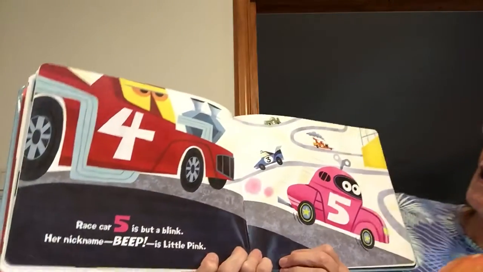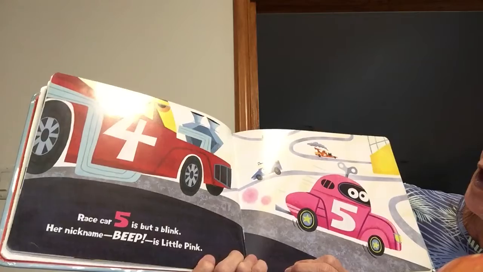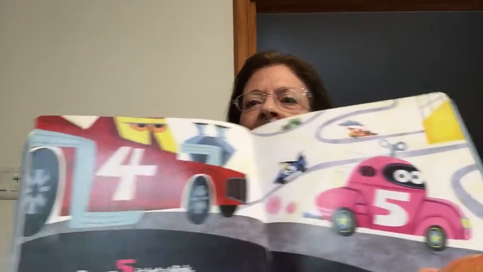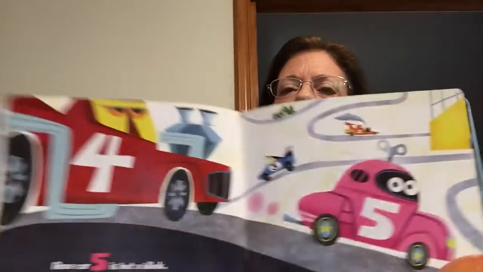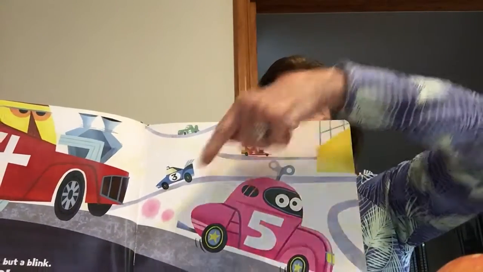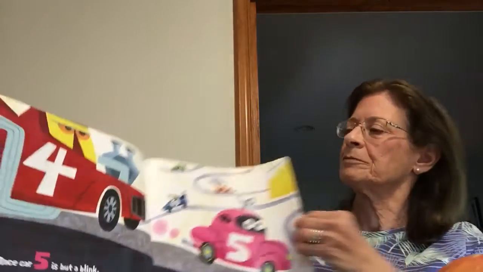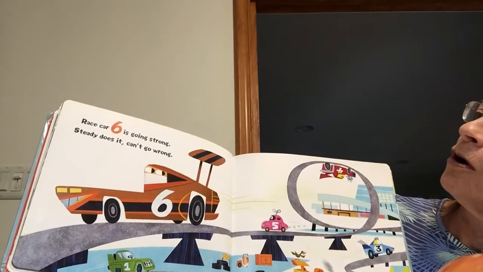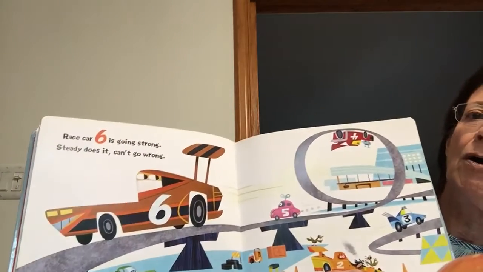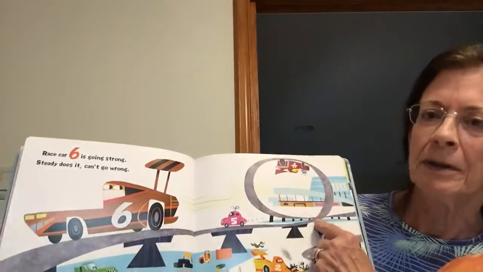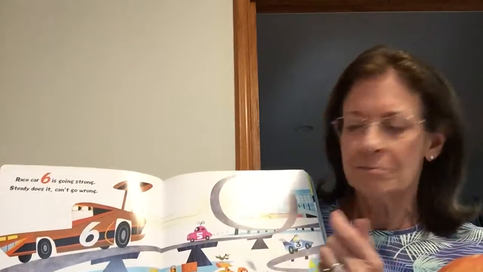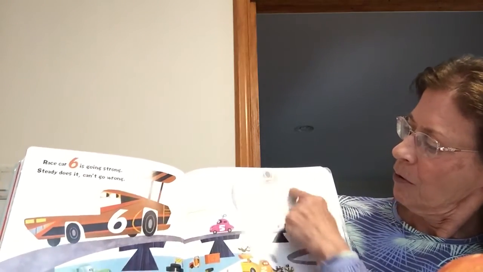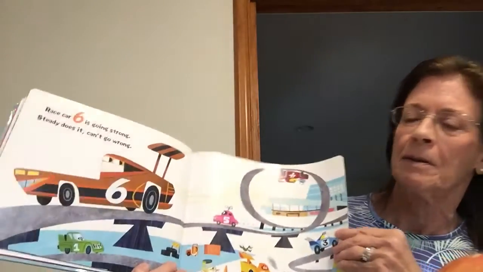Race car 5 is but a blink. Her nickname, Beep, is Little Pink. I like the pink one. 1, where's 1, 2, 3? Oh, there they are, way up here. 1, 2, 3, 4, 5. Race car 6 is going strong. Steady does it. You can't go wrong. Oh, look, they have a loop-de-loop. Do you have one of those at your house? I don't know. Here's 1, 2, 3, 4, 5, and 6.